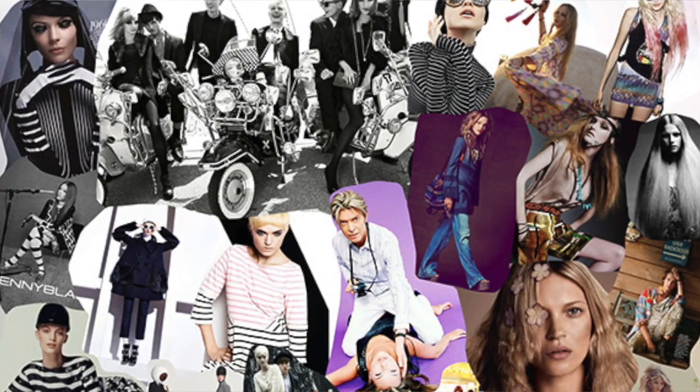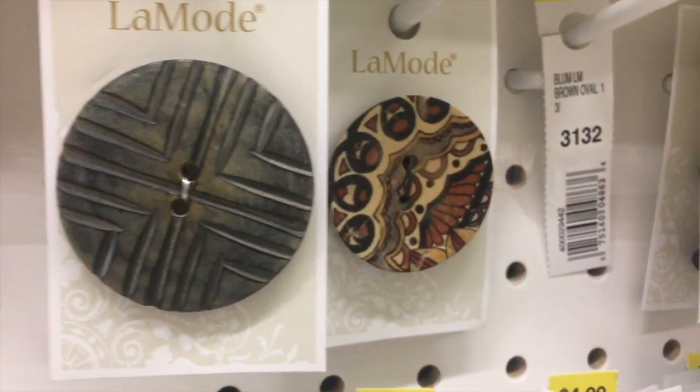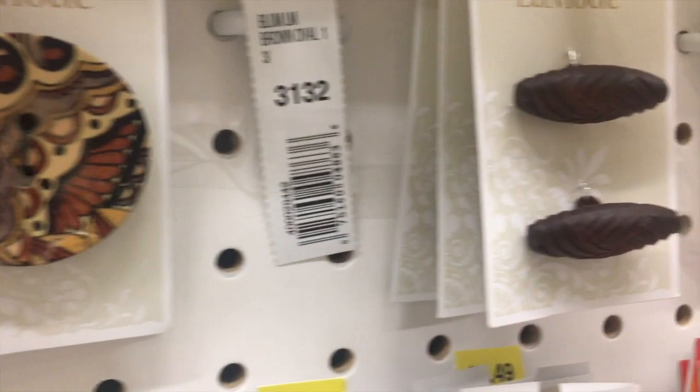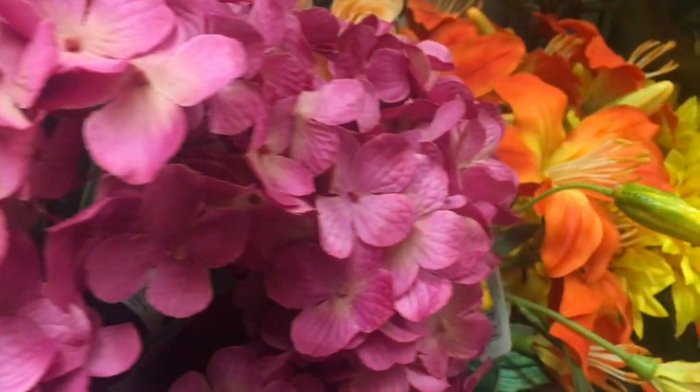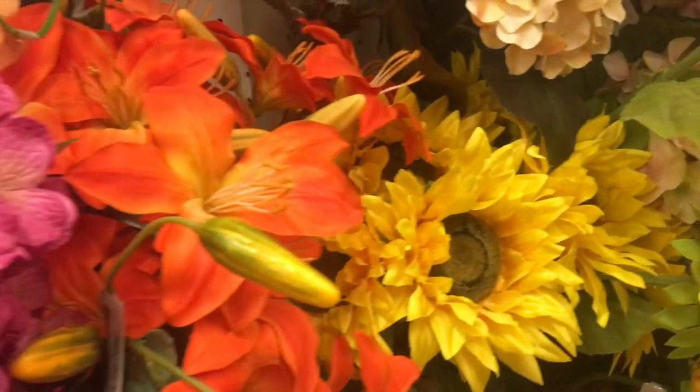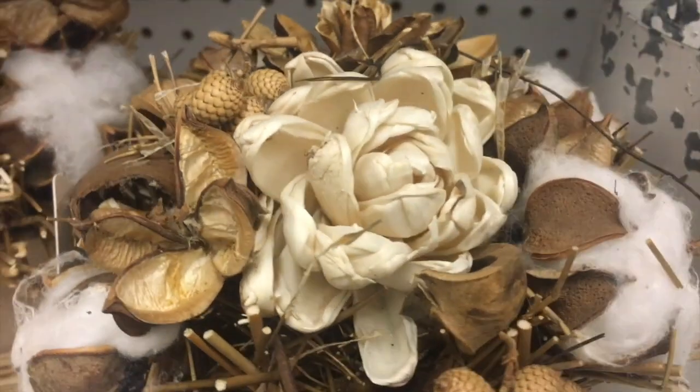So what I want you to do is to look at magazines and start cutting out images that inspire you. Not just pictures from magazines, but also things that you like. Maybe you'll come across a button that really inspires you, or a piece of fabric, or a swatch, or a flower, or a petal. This is the foundation of your collection development and of your creative process.